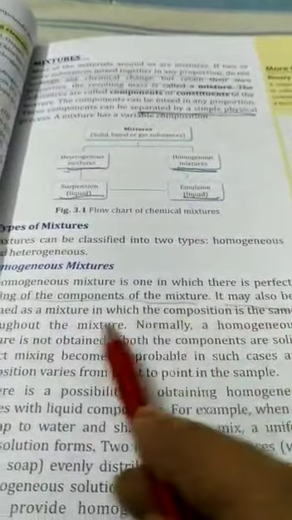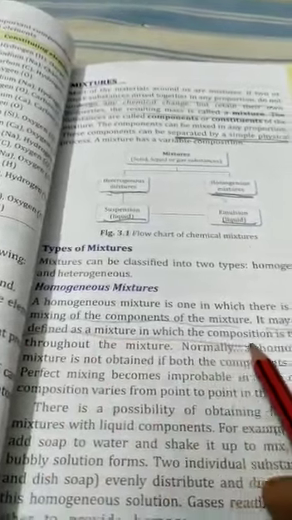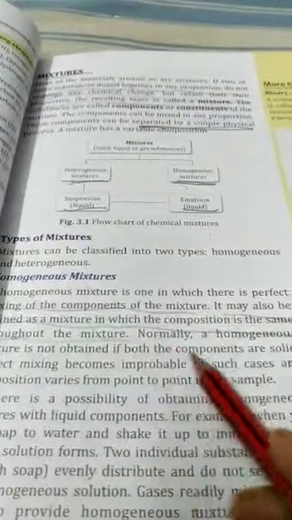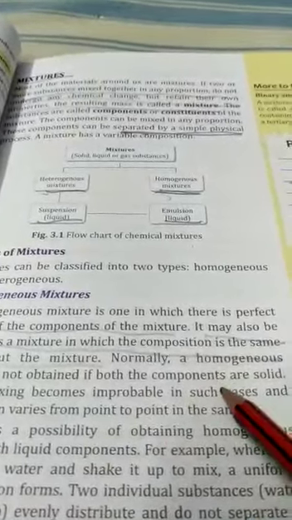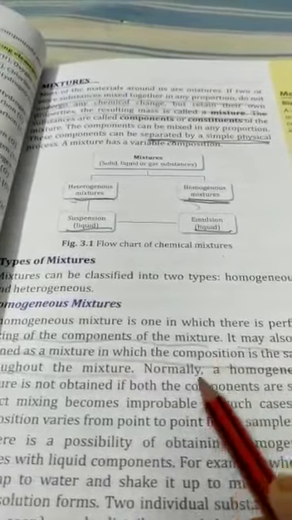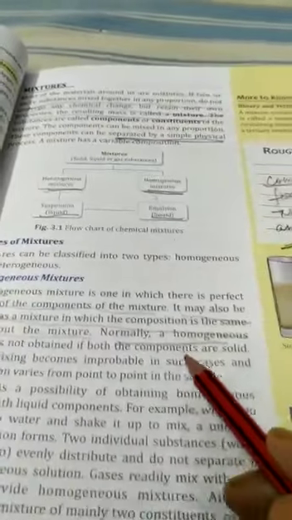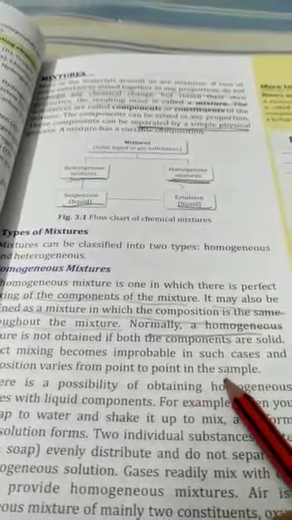It may also be defined as the mixture in which the composition is the same throughout, so that you cannot differentiate what is mixed with what. They form a uniform mixture, and the components cannot be seen separately.